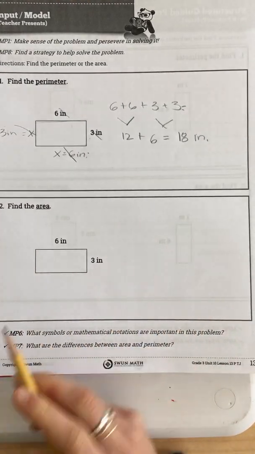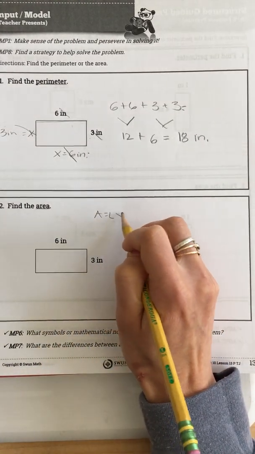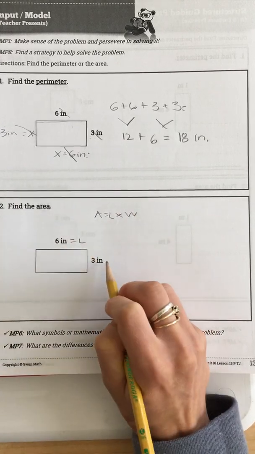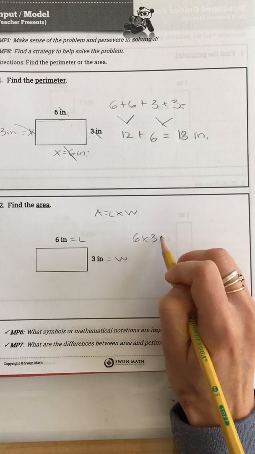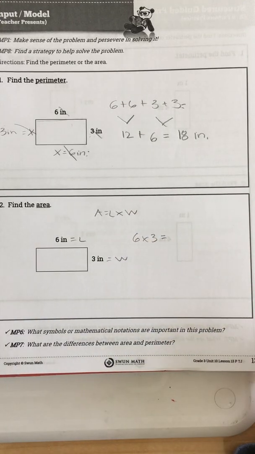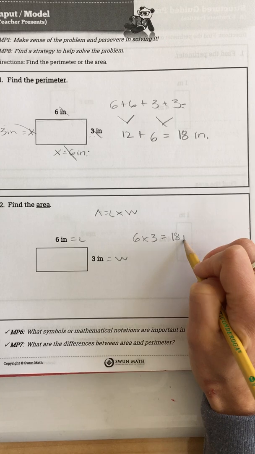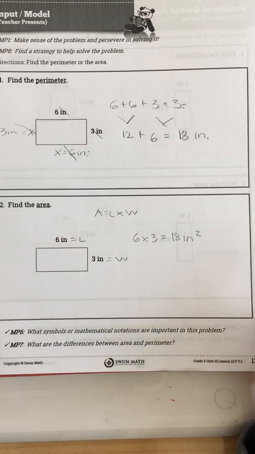Now we're going to find the area. Well, we know that area equals length times width. The length is 6. The width is 3. So I'm going to do 6 times 3. And what do you know? It's also 18 square inches. So in this case, the area and perimeter are equal to each other.